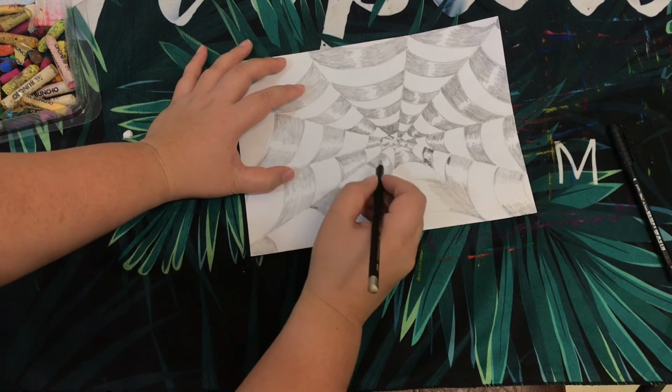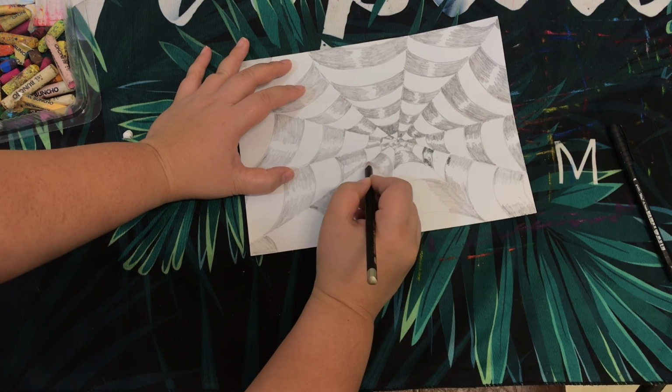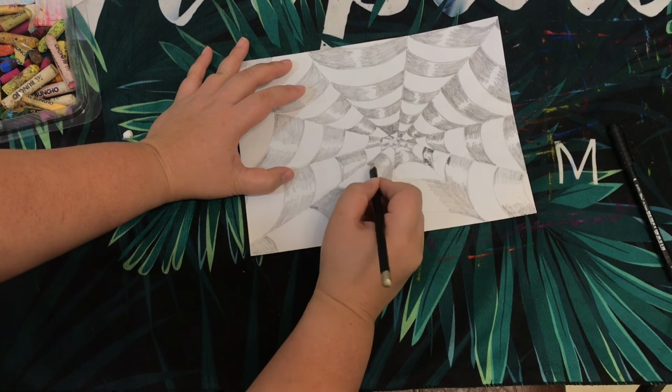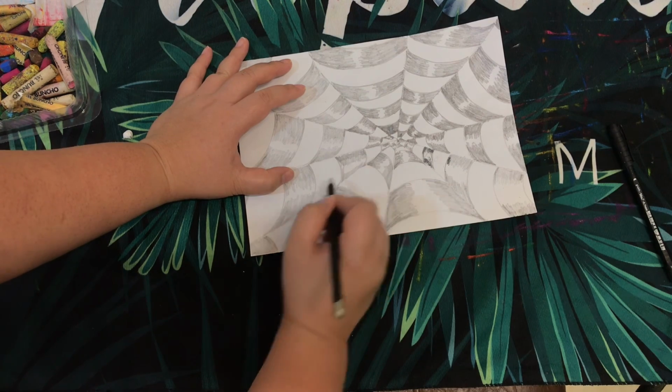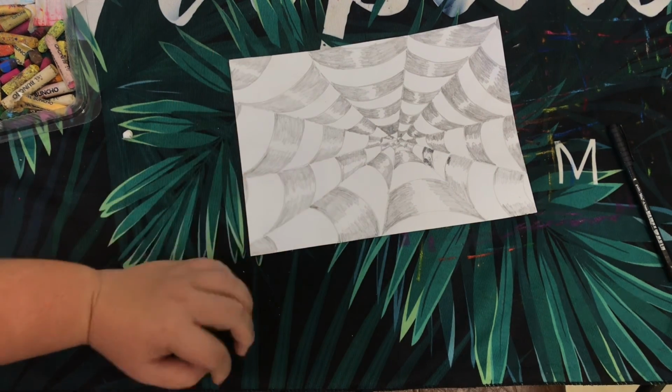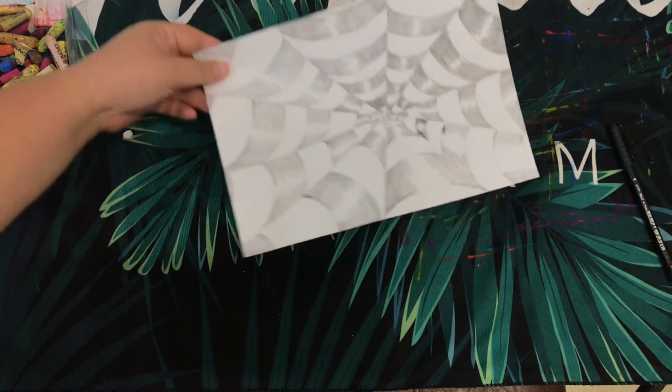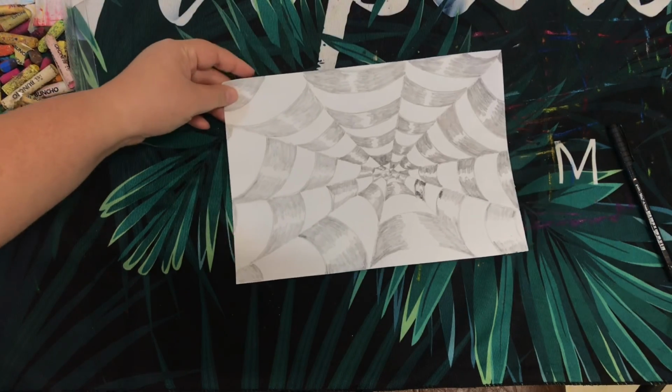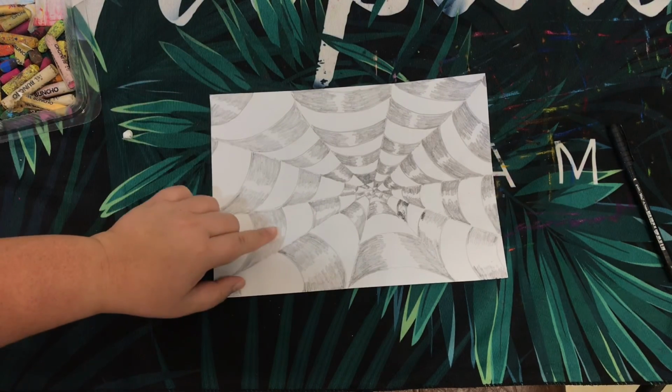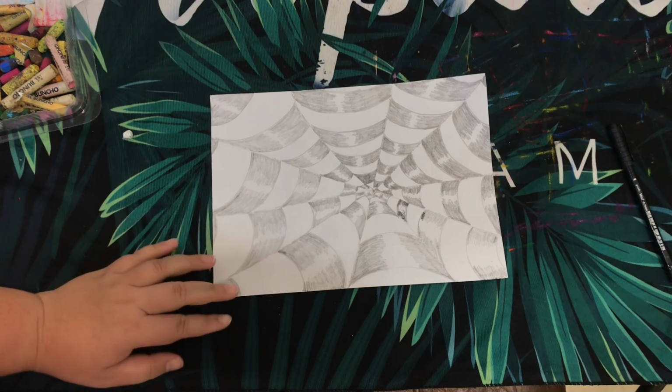And you can also shade this part between each of the lines a little darker, or you can just leave it as it is. Okay, so you can try to shade it as neat and tidy as you can.